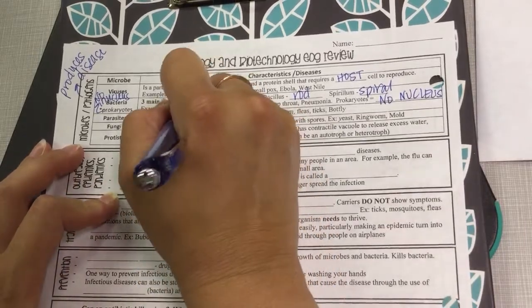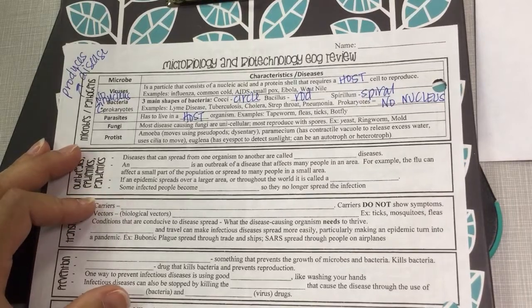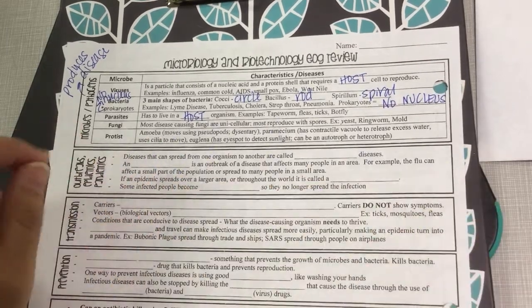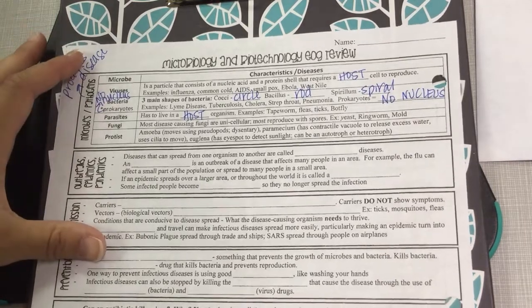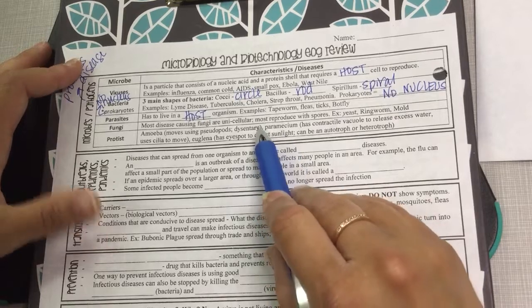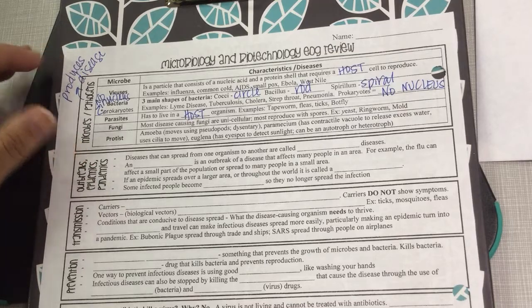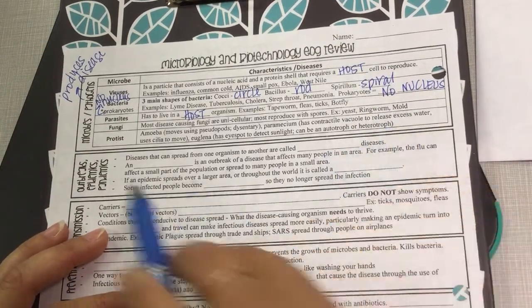Parasites also have to live in a host. They have to be inside of a host organism. Examples of parasites are tapeworm, fleas, ticks, and the botfly. Fungi. Most diseases that are caused by fungi are going to be unicellular organisms, and a lot of times they infect either the skin or respiratory system if you have breathed in spores. Fungi are going to reproduce mostly by releasing spores, which are like those little mushrooms that you step on and all that black smoke goes into the air. Yeast is an example, ringworm, mold.